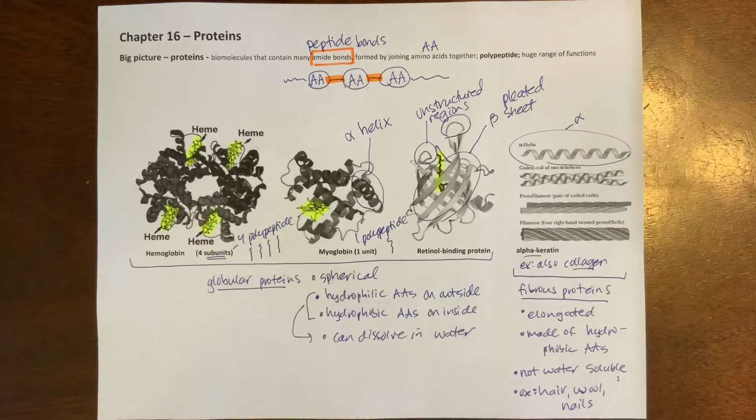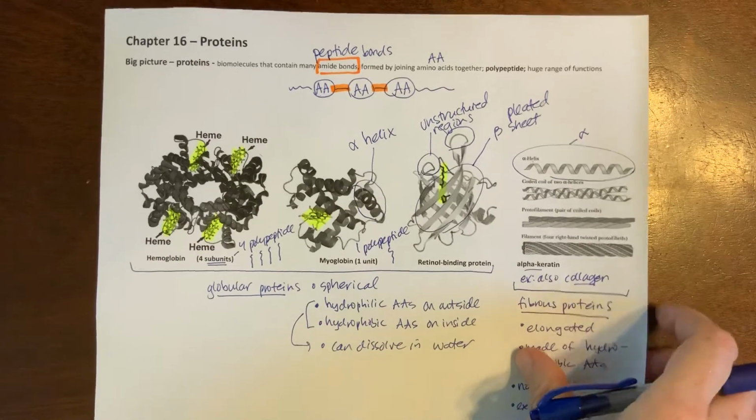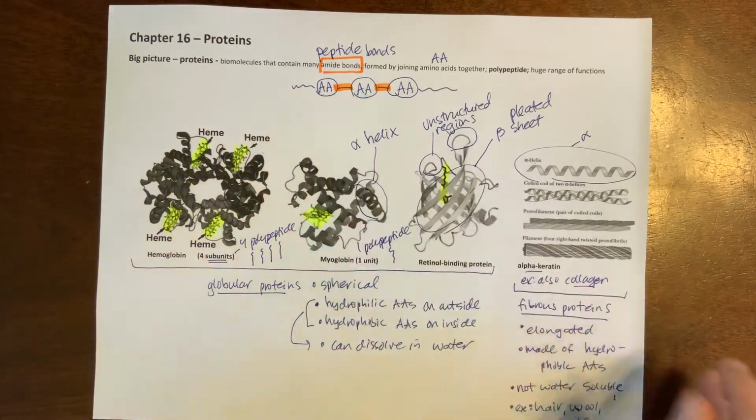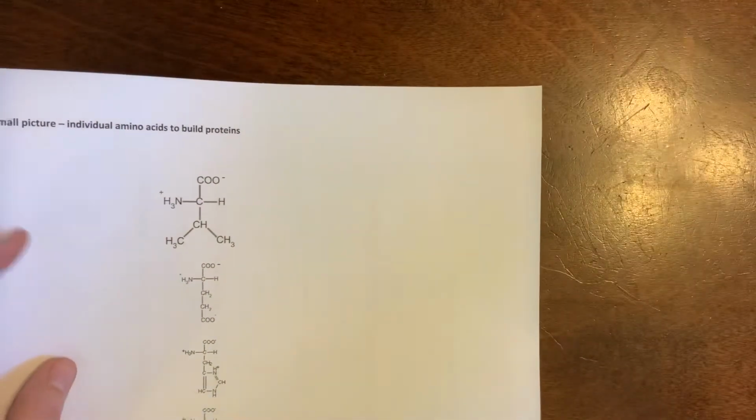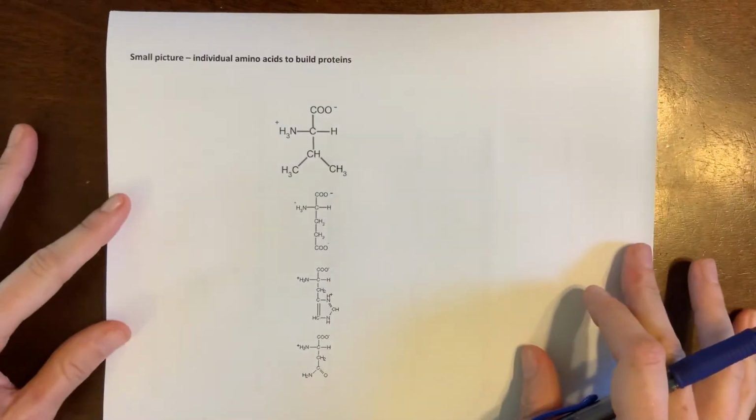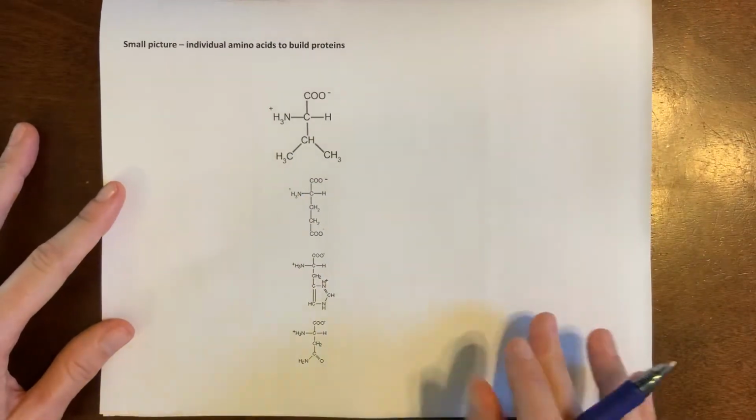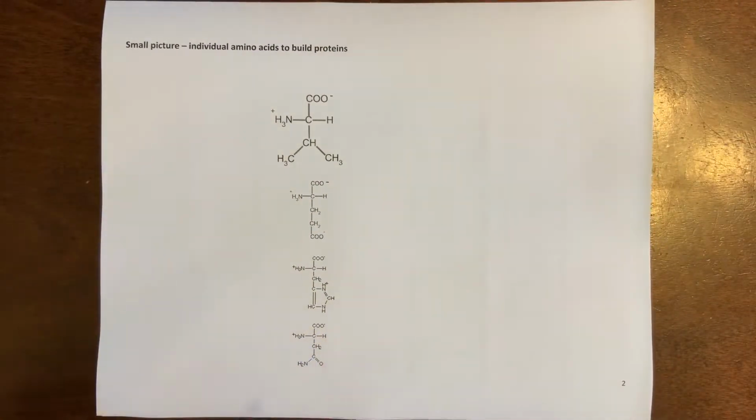We've got here a bit of a big picture view of proteins, so now we're going to go down real small and look at the amino acids that make up these proteins. So I've got a few here, and we're going to look now at each individual atom and talk a little bit more about these amino acids.